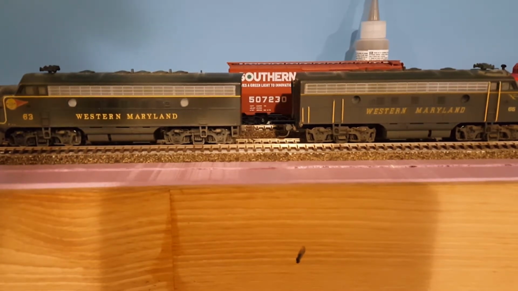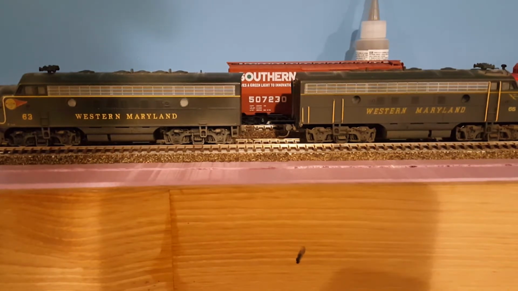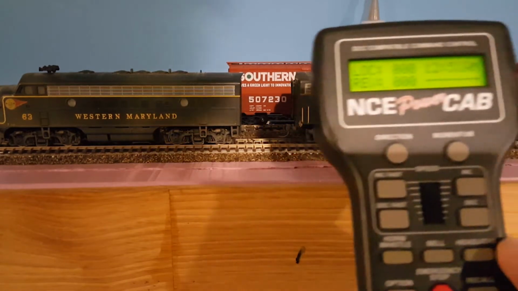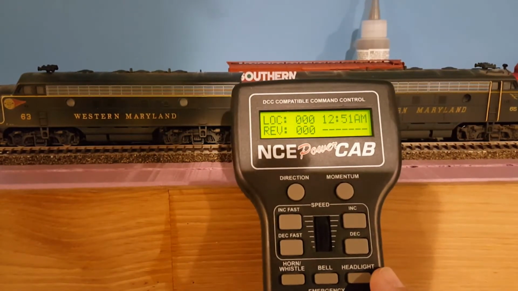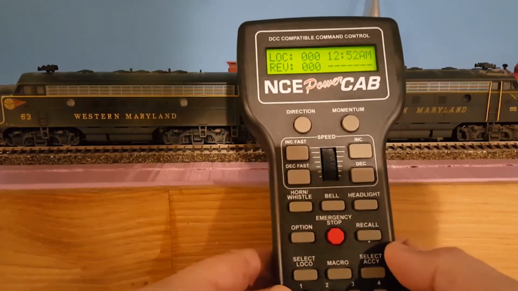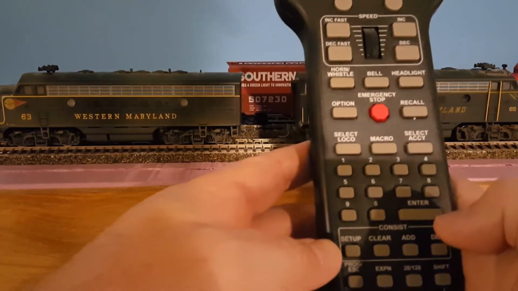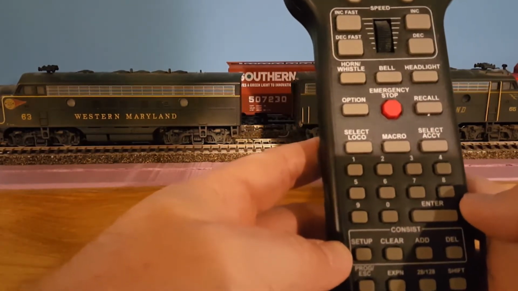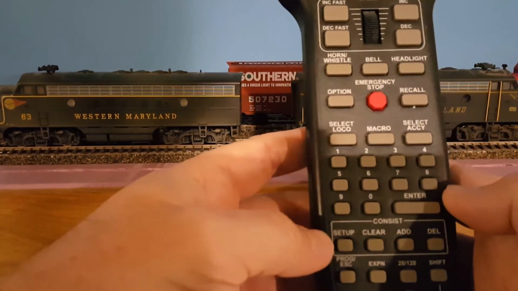So what I've got here, I've got my NCE system hooked up, and we'll just go through and program this real quick into a consist. NCE makes this system really simple to consist a set of locomotives.